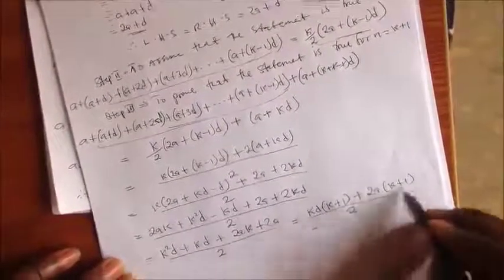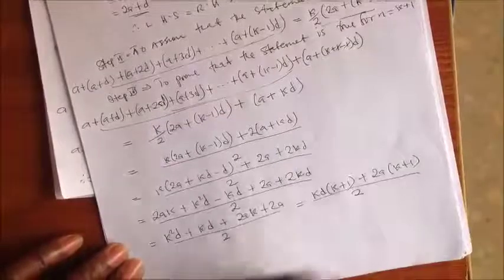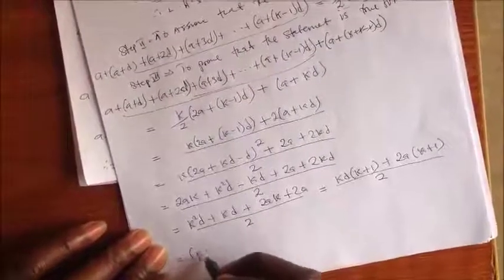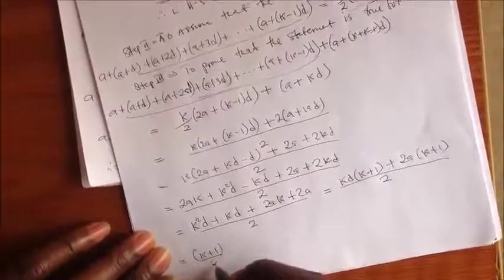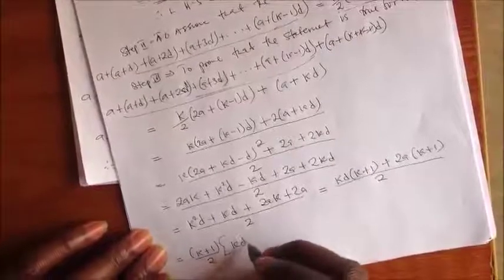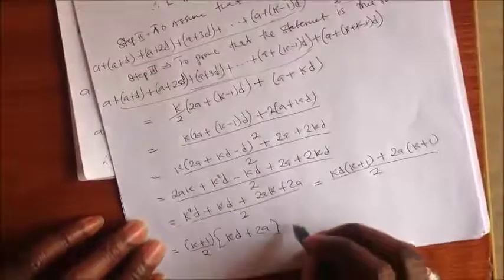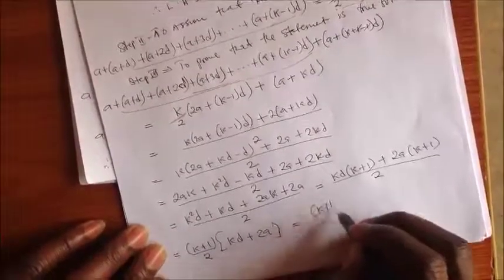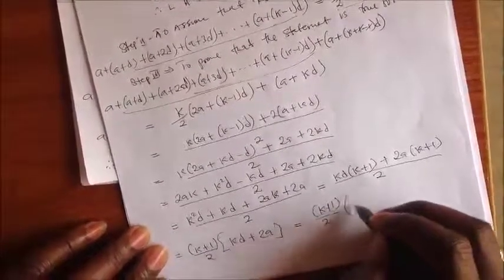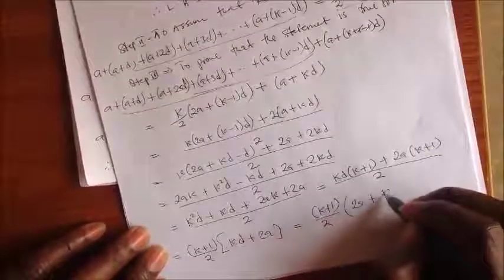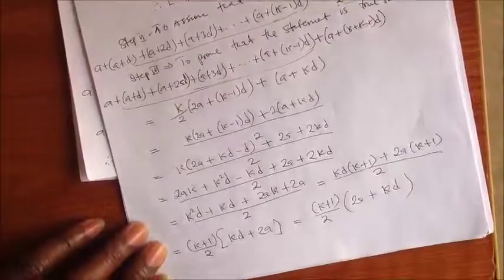Now if you look at this, we have a common factor. k plus 1 is a common factor. We should factor it out. We have (k plus 1) all divided by 2 into (kd plus 2a). Now this is the statement. So now this can be written like this: (k plus 1) all over 2 into (2a plus kd).